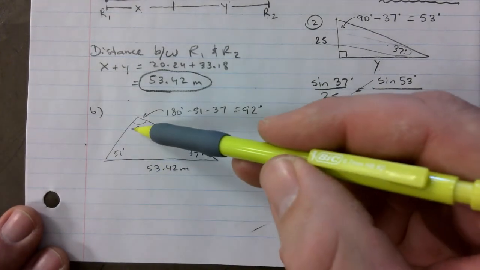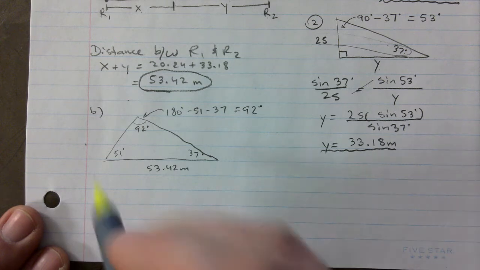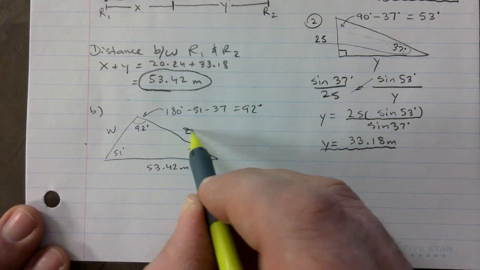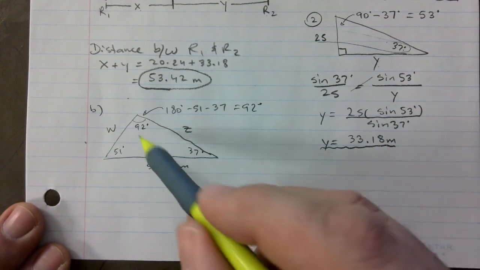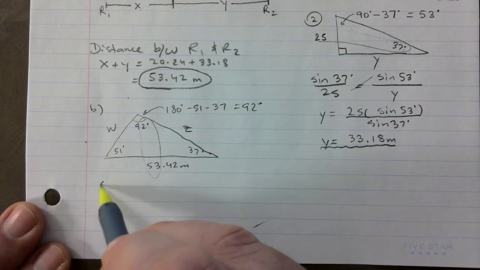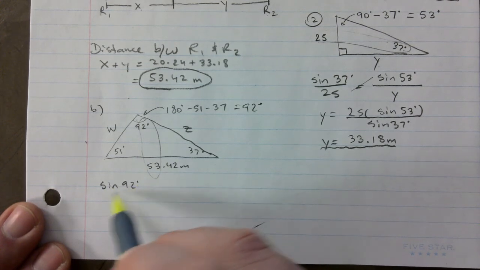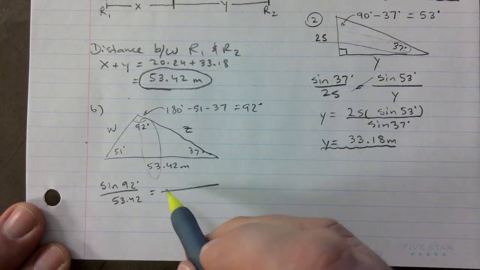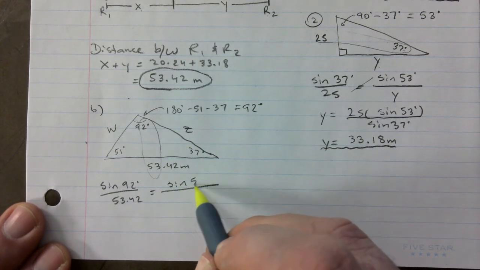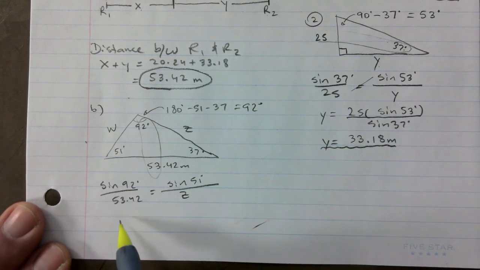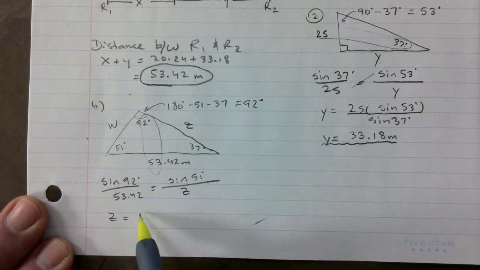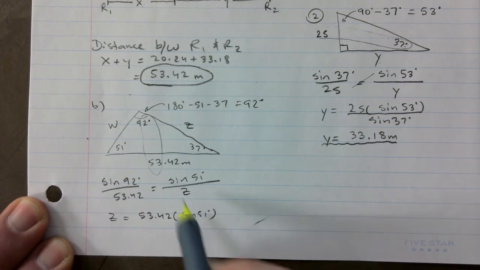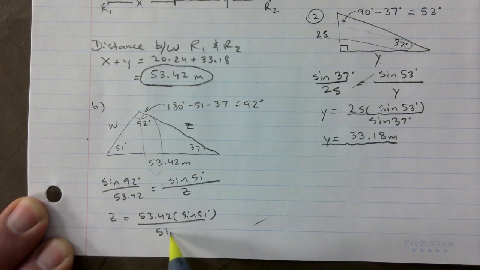So now I'm not going to call these X and Y. I have to go W, Z or something. So I'm going to use this as my pair and just go sine of 92 over 53.42 is equal to sine of 51 over Z. Z is equal to 53.42 times sine of 51, right? Cross multiply and then divide by sine of 92.